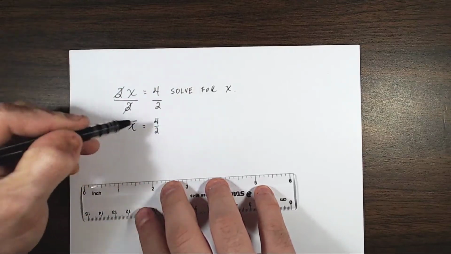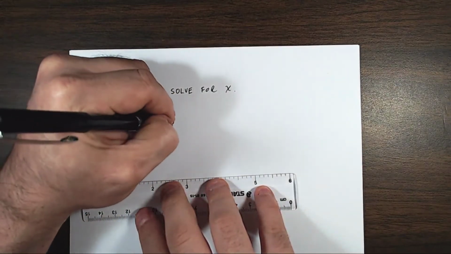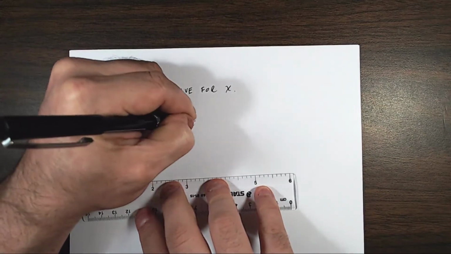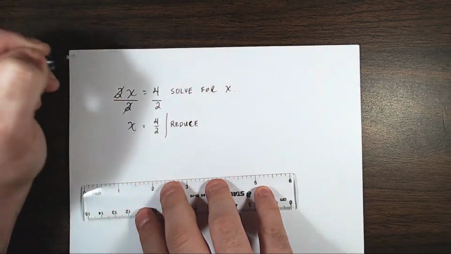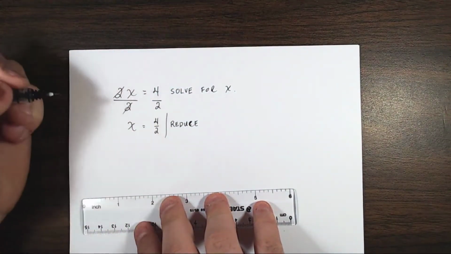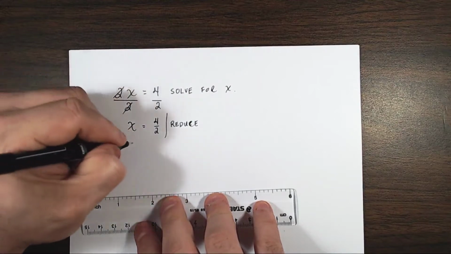Now, 4 over 2 can be reduced. So now you must reduce. Okay? And we can reduce 4 over 2 to 2, because 4 divided by 2 equals 2.